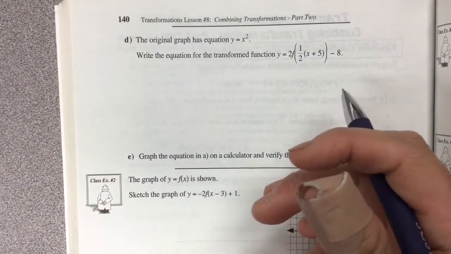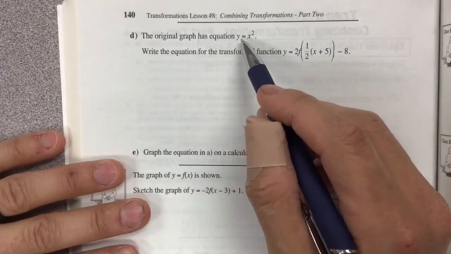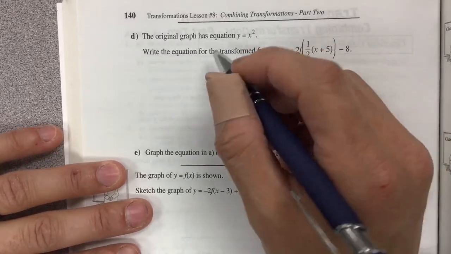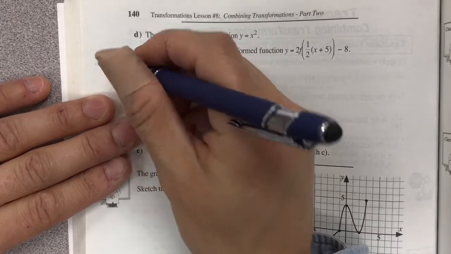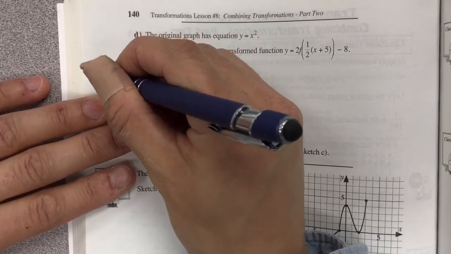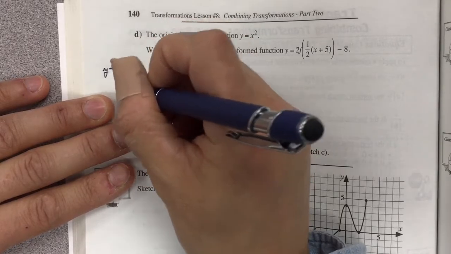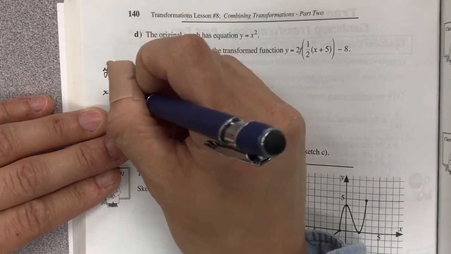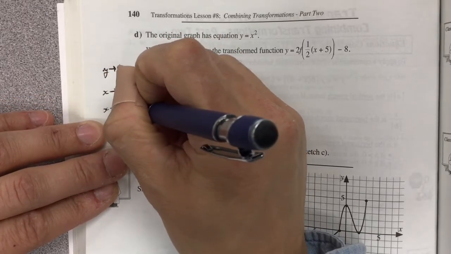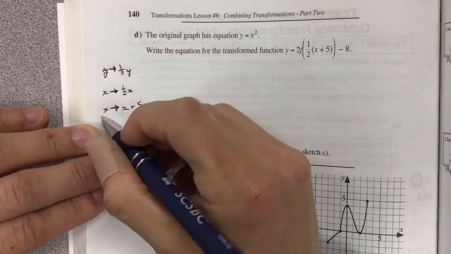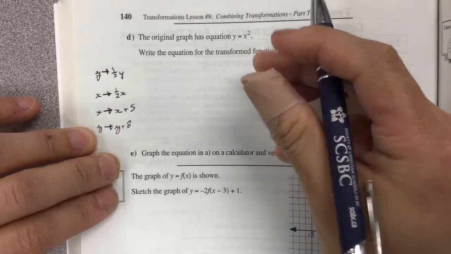Now we want to write the equation for my transformed function. The original equation was y equals x squared. And now we want to start with my transformations. So first of all, I'm going to use my replacement notation. So y went to a factor of 2, so that would be 1/2 y. x was replaced with 1/2 x. x was also replaced with x plus 5. And then y was replaced with y plus 8.